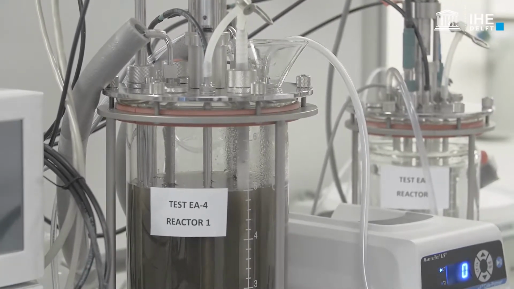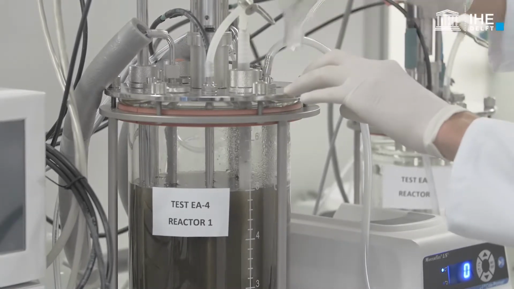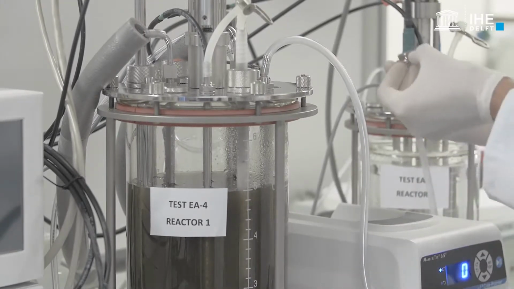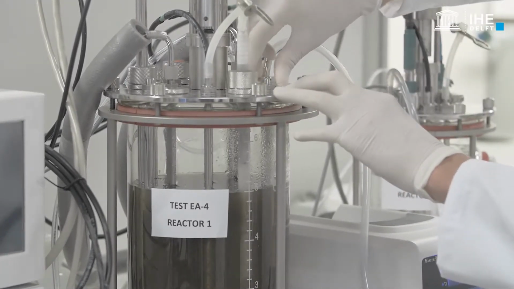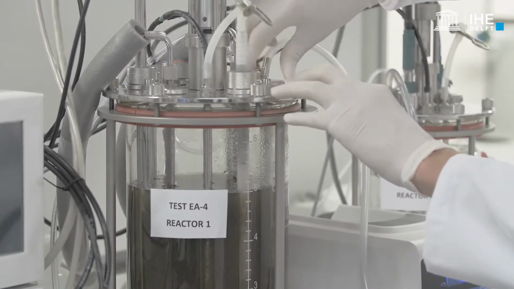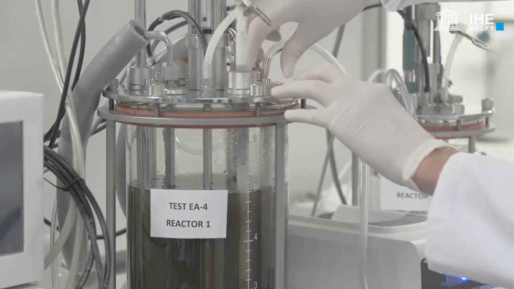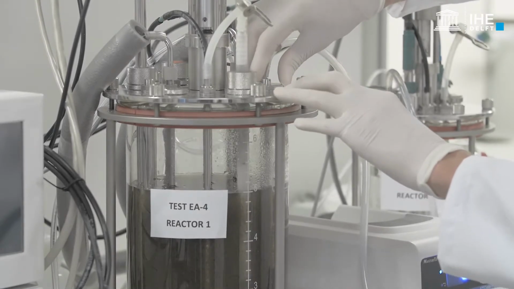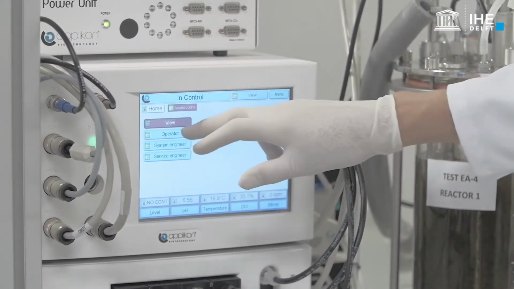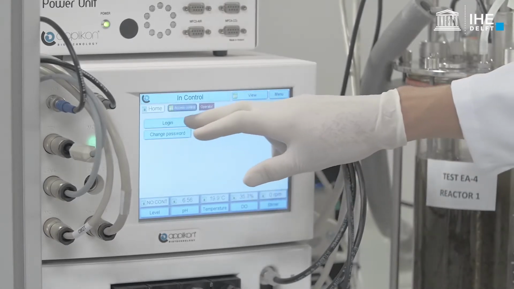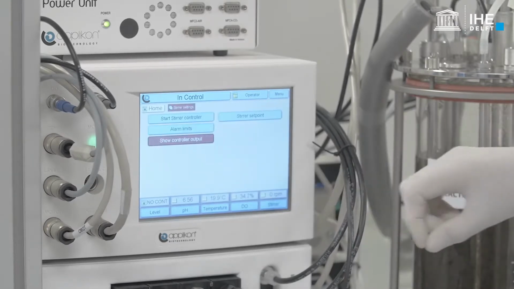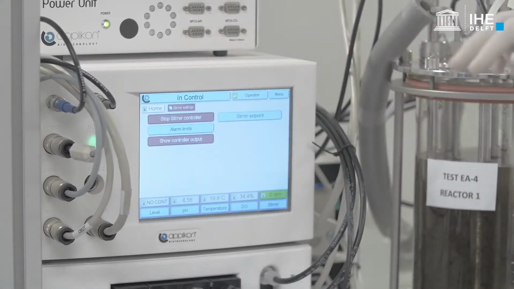Once the sample has been poured into the reactor, remove all the materials used to pour the sludge sample and close the reactor. Then start the mixing.